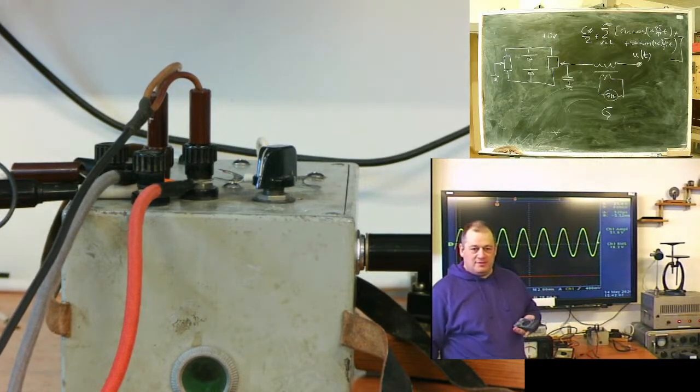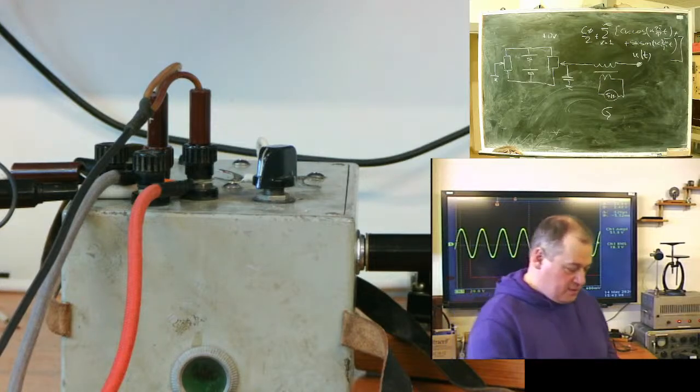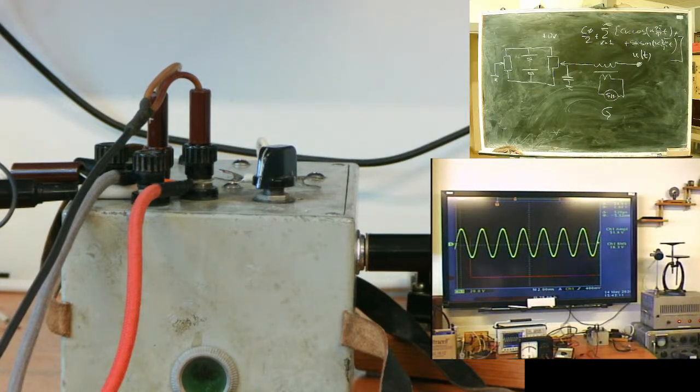It's not good. So the student's voltmeter is nothing close to RMS.